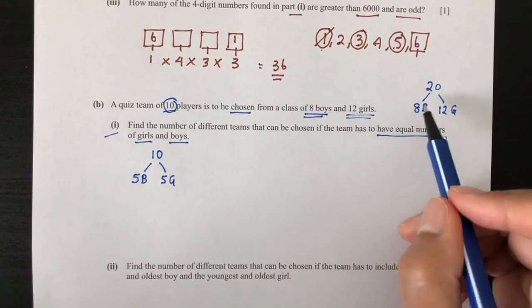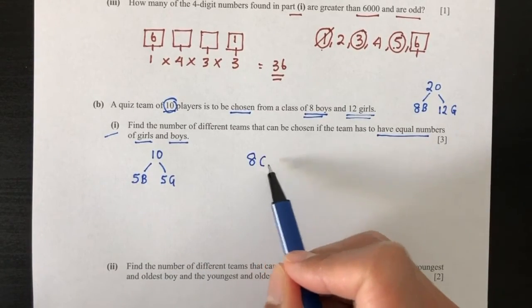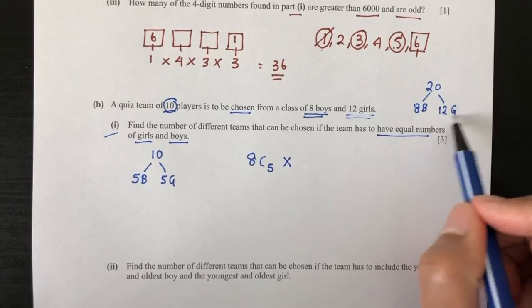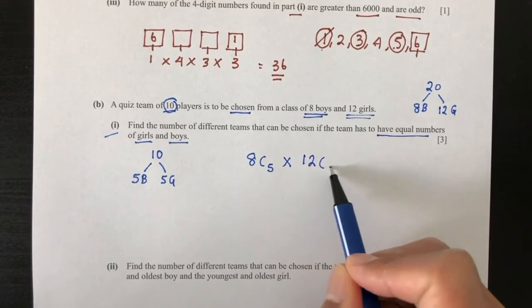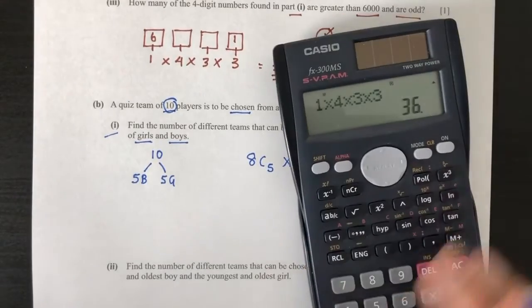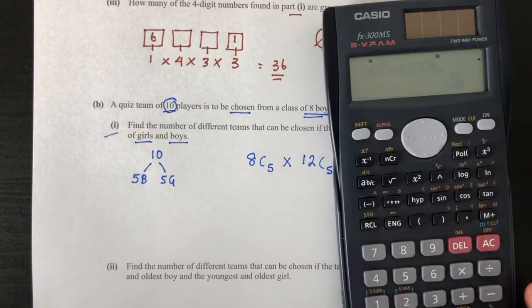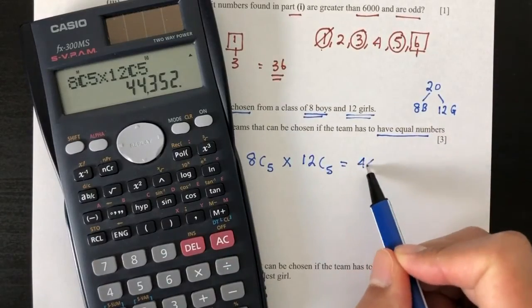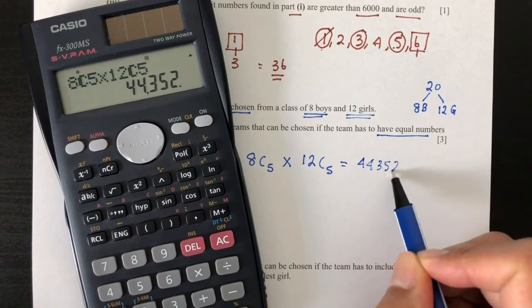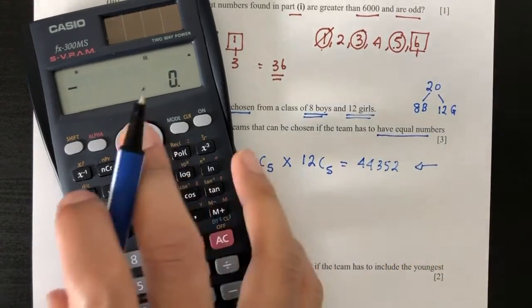So pretty easy. From the 8 boys, you have to choose 5, and from the 12 girls, you have to choose 5 as well. So 8 choose 5 times 12 choose 5. That should be 44,352. That is your answer for part 1.